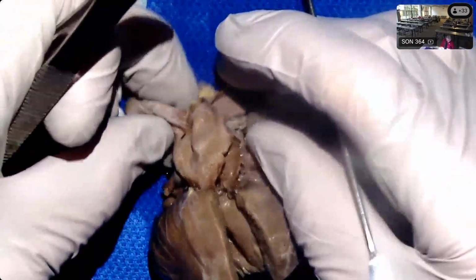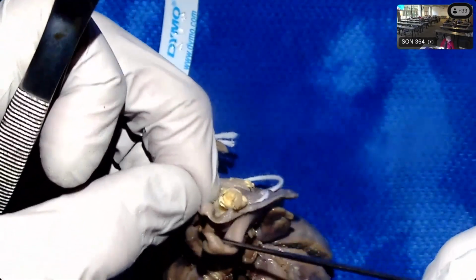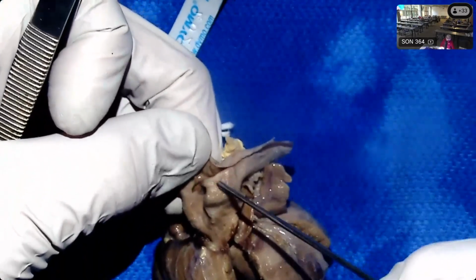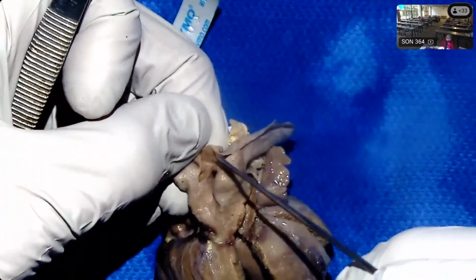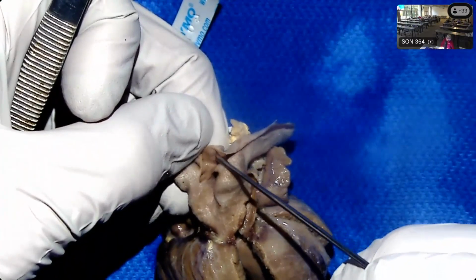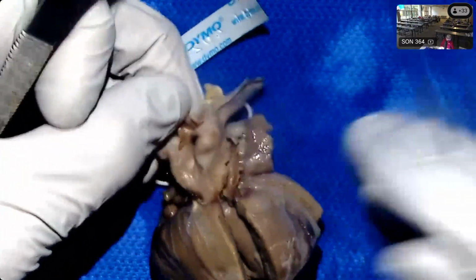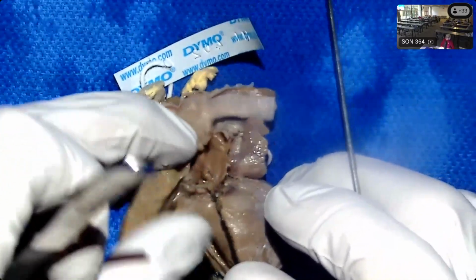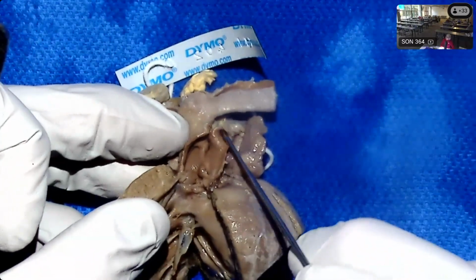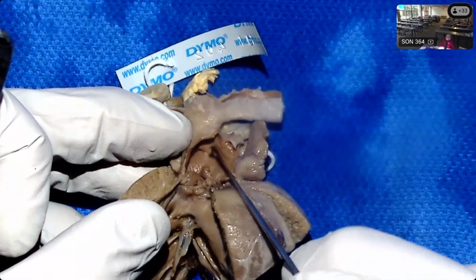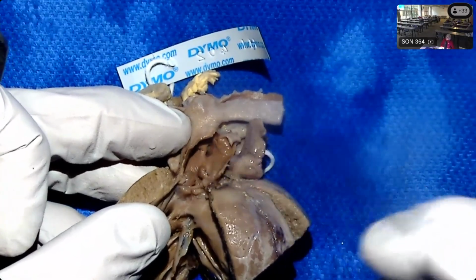There was a tiny little juxtaductal ridge just here. So a small little coarctation, if you will, and then the pulmonary arteries branched to the left and right lungs from this pulmonary component.